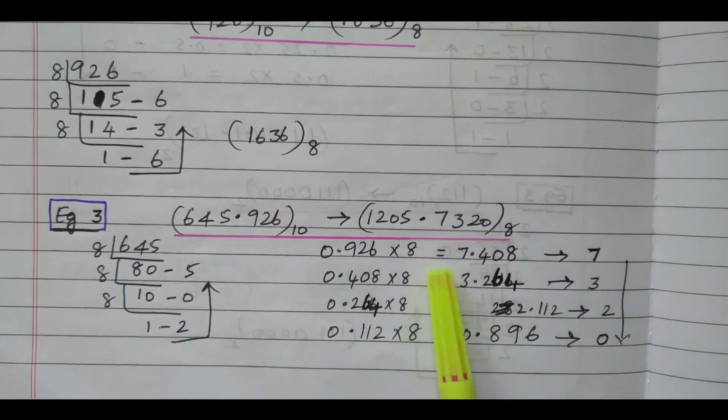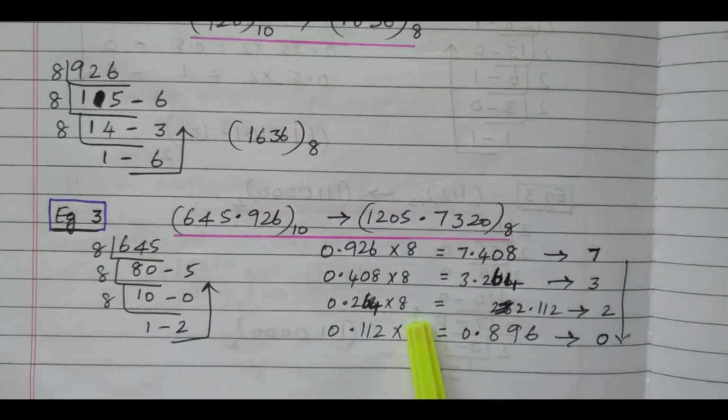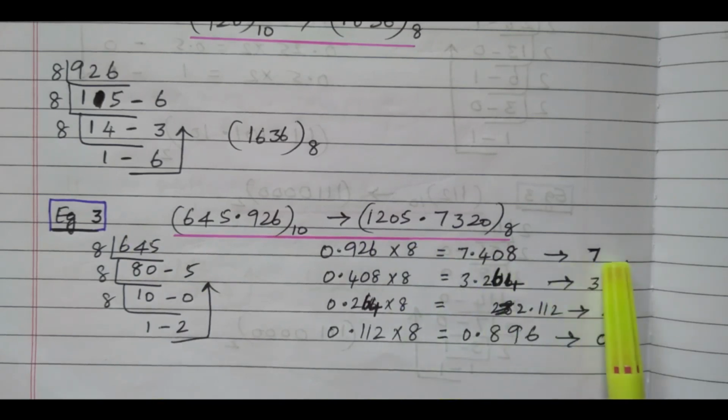This 0.926 is converted by multiplication. The integer digits are retained, and the remaining fraction is multiplied again and again. So we completed the second part, decimal to octal. Now we'll go to decimal to hexadecimal. The third one, converting from decimal to hexadecimal.